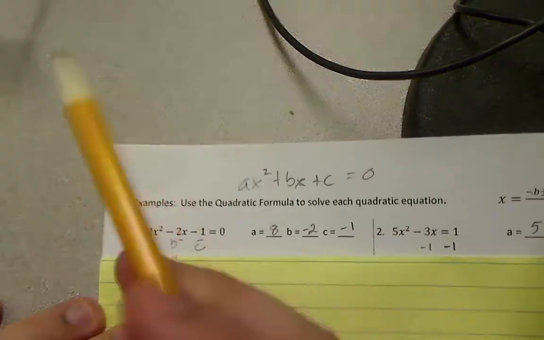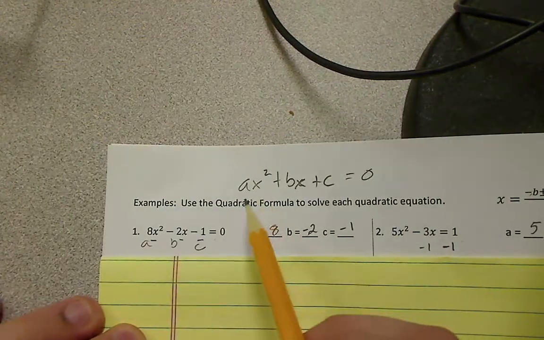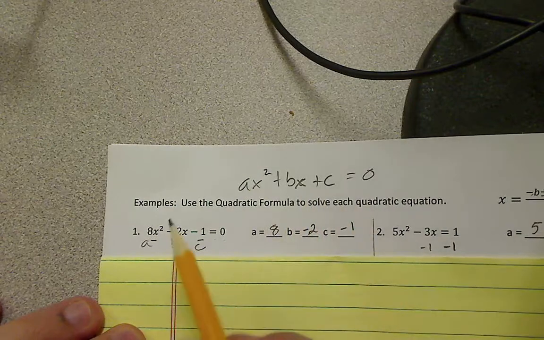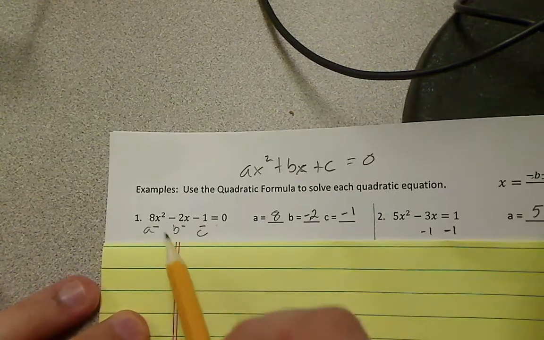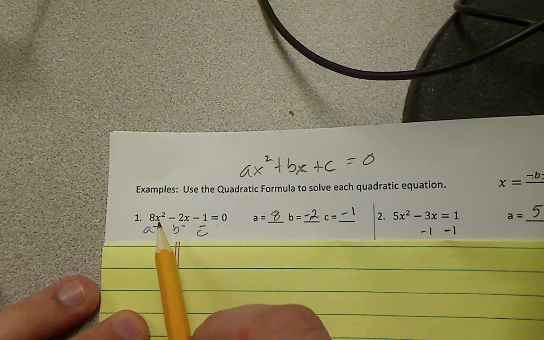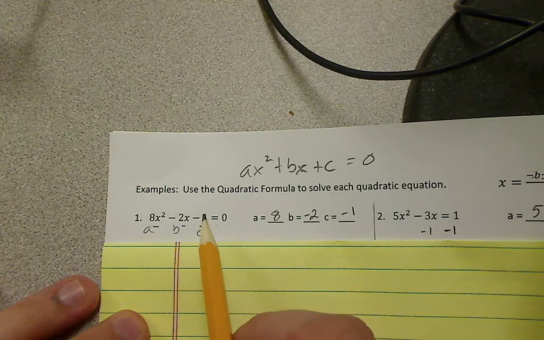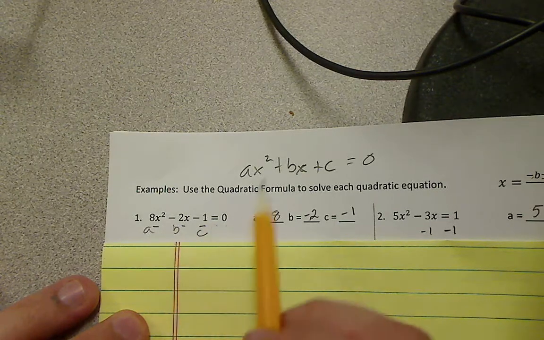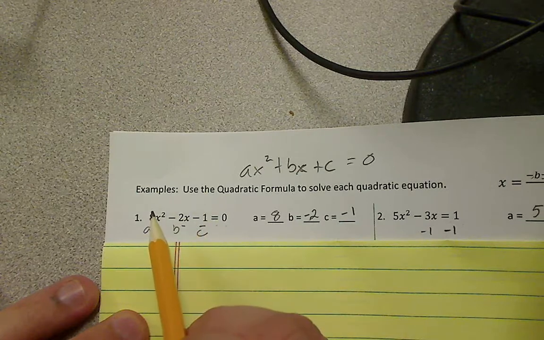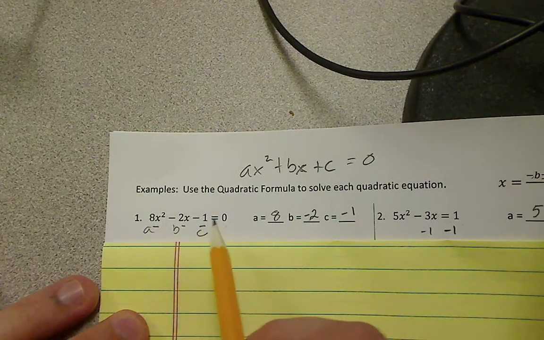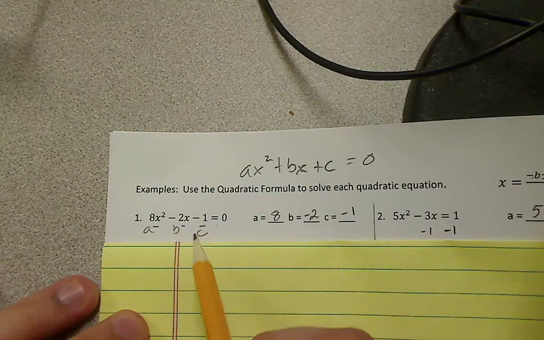All right, so how do you do this? Some of this is already done, so you can kind of see. So I'm going to walk through it. Here's my standard form, again, equal to 0. When I go through this, I ask: do I have the x squared, x, and then the constant value, ABC format? In this case, I do. Is this equation set equal to 0? In this case, it is.